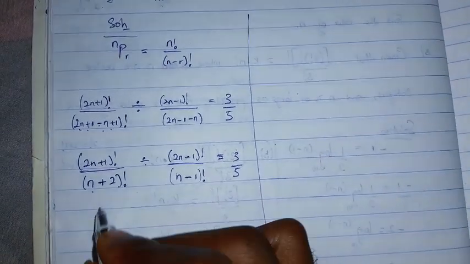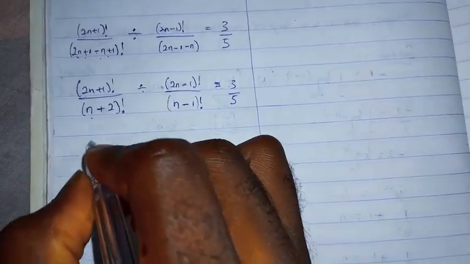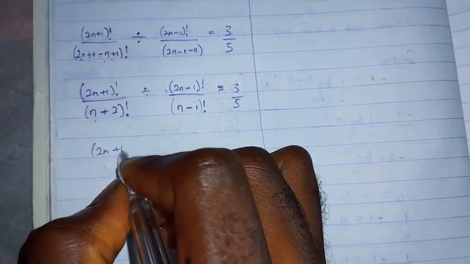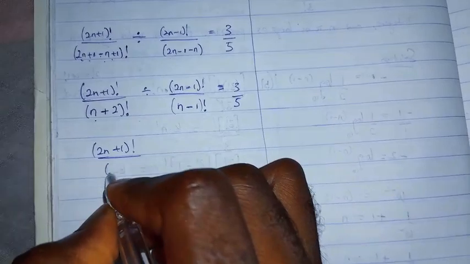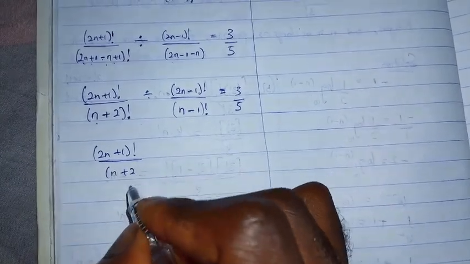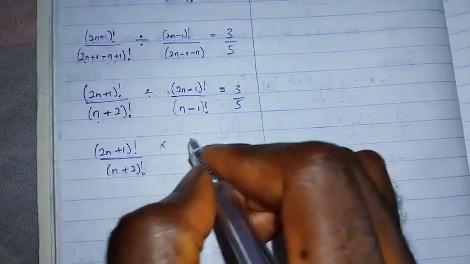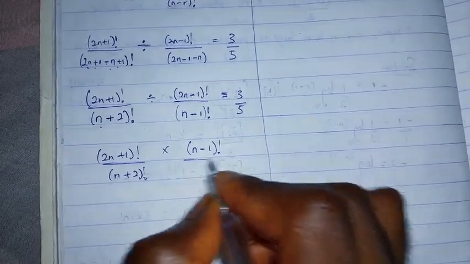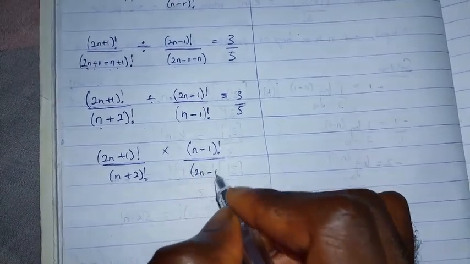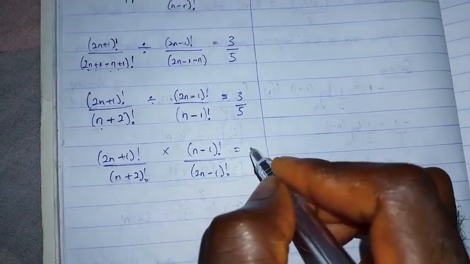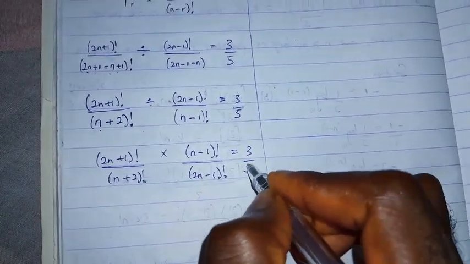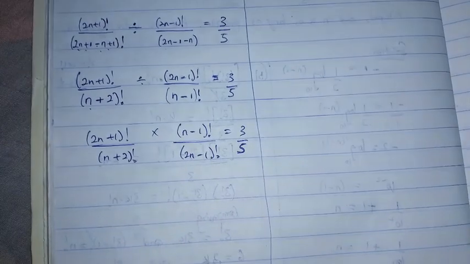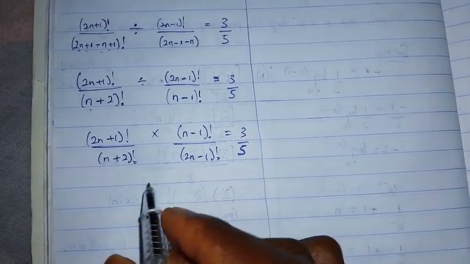From here, I can now say this is the same thing as (2n+1) factorial all over (n+2) factorial times (n-1) factorial over (2n-1) factorial, all equal to 3 over 5. And from here, let's see what I can do to cancel out.